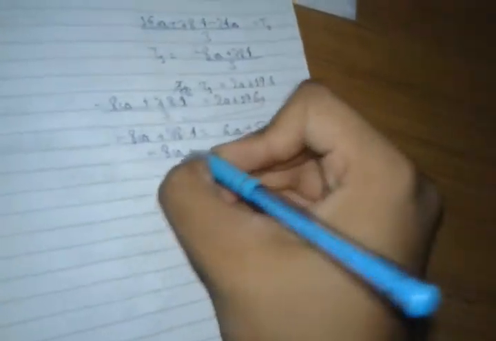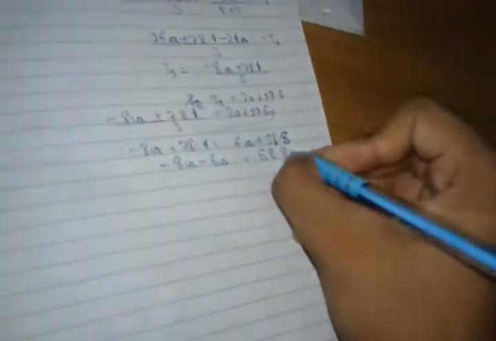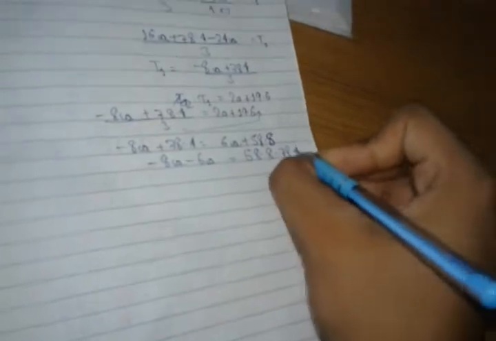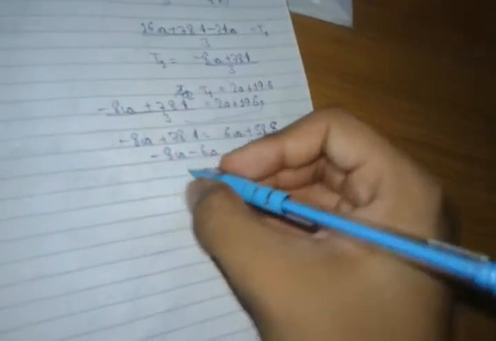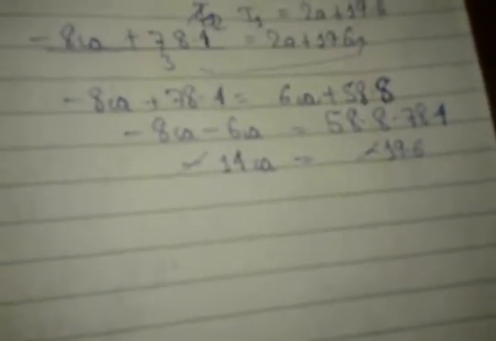So minus 8a minus 6a equal to 58.8 minus 78.4. Minus 8a minus 6a will be minus 14a, and 58.8 minus 78.4 will be equal to minus 19.6.